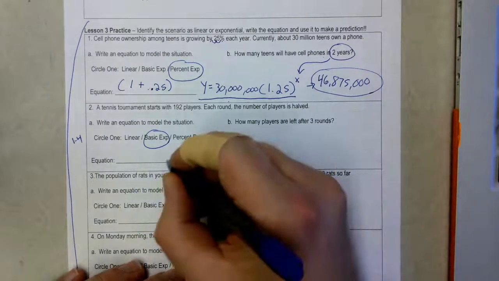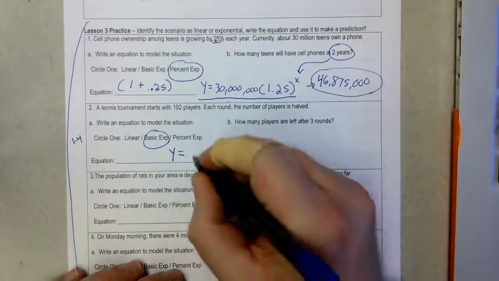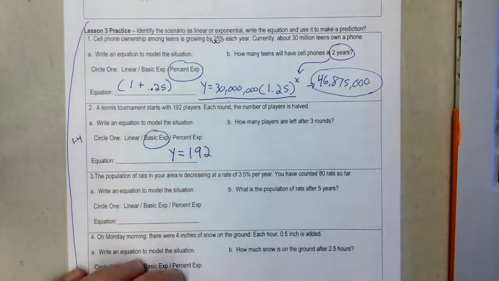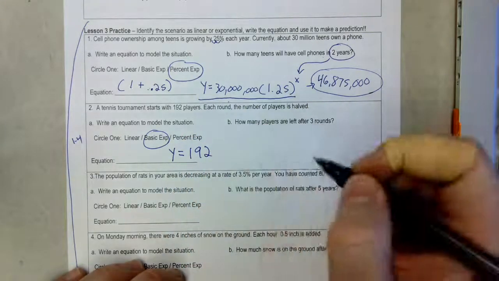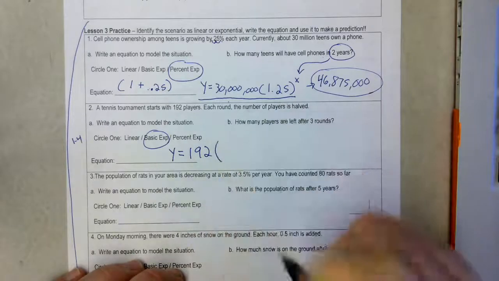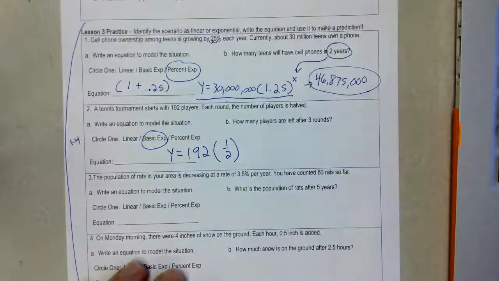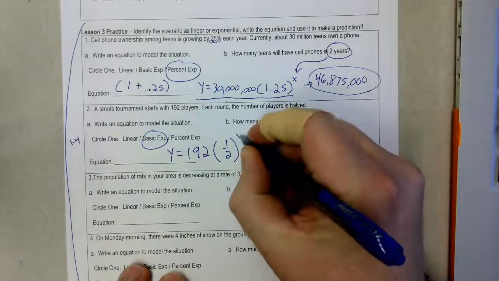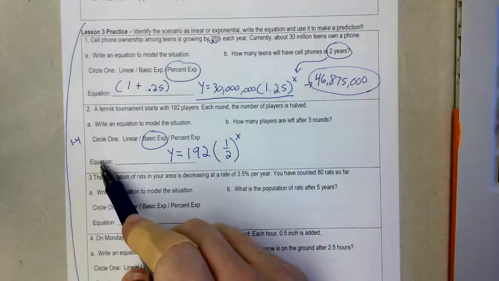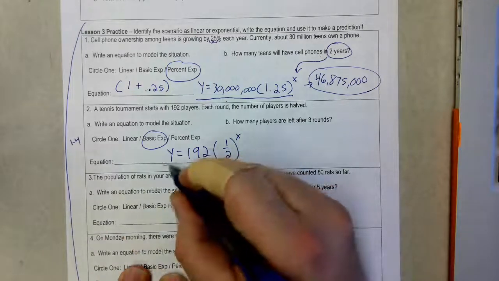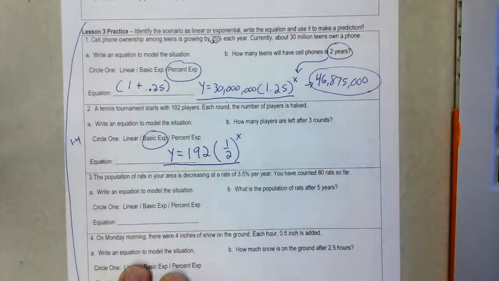All right, so here's my equation. Y equals, well, I start with 192 players, right? And then after each round, the players are halved. So I'm going to put a fraction, my 1 over 2, and I'm going to put my little x for my exponent, and there is my equation. Y equals 192 times 1/2 to the x.